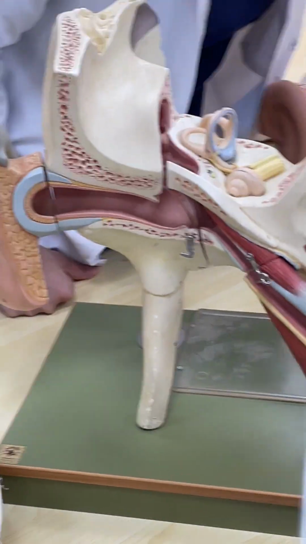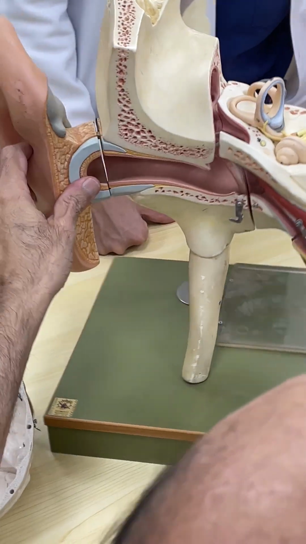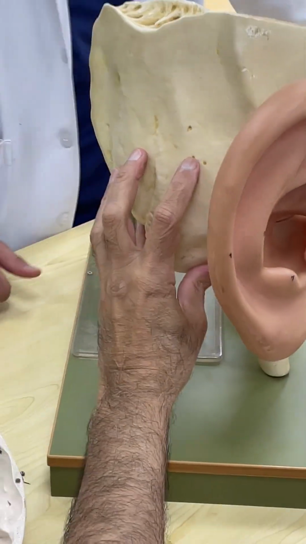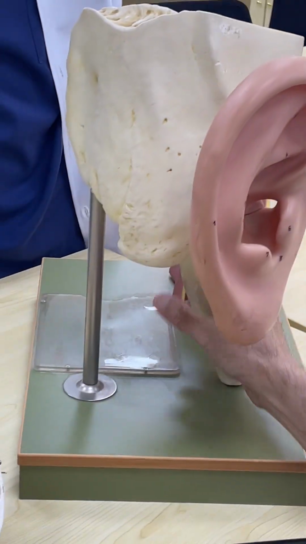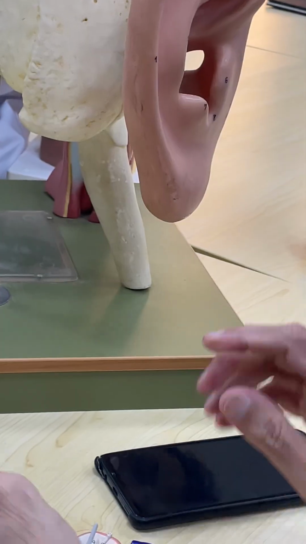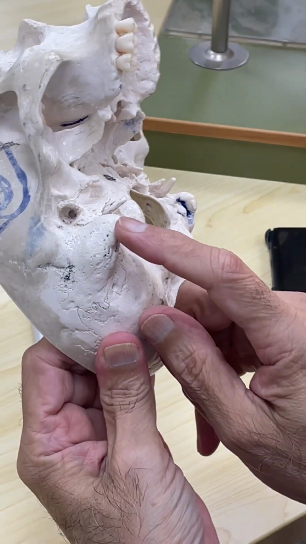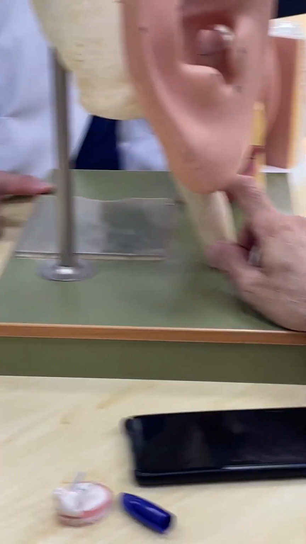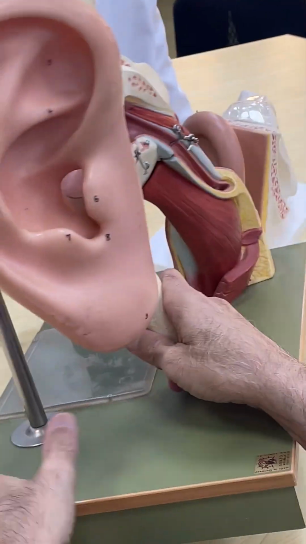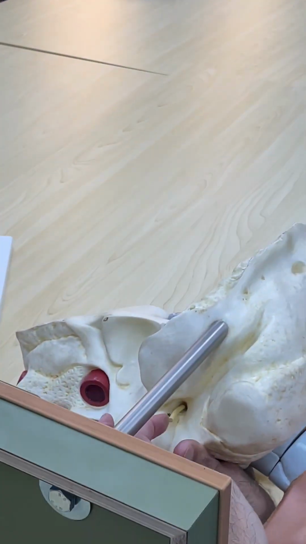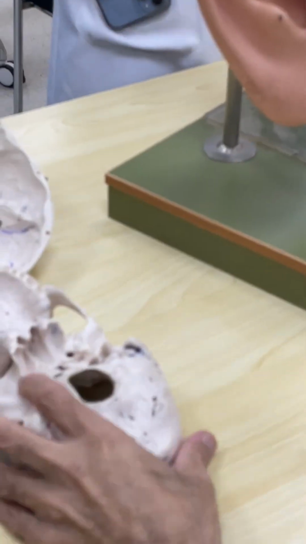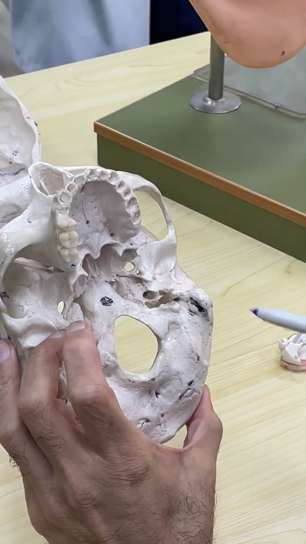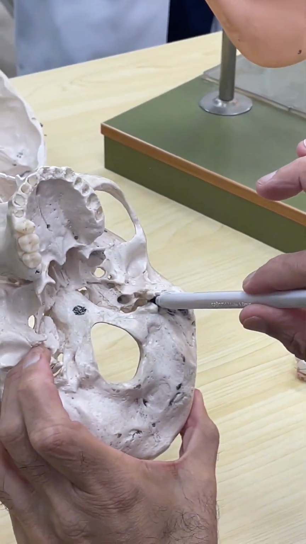This is posterior wall. If I go back, I will land up into mastoid process. Good. This is back of the ear, mastoid process. This is styloid process. Here is the styloid process. Here is the mastoid process. So here, this is styloid process. This is mastoid process. In between, we should have a stylomastoid foramen with facial nerve here. Here is stylomastoid foramen. Good? Yes.